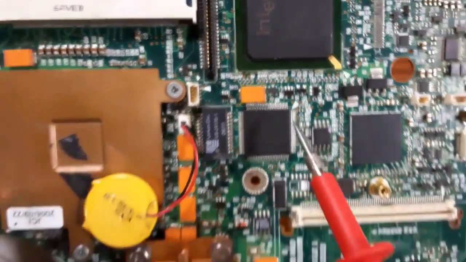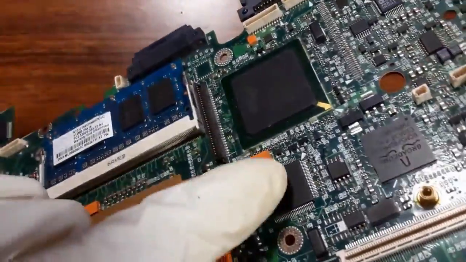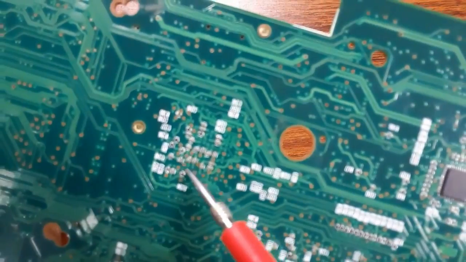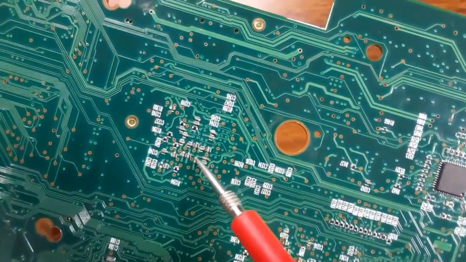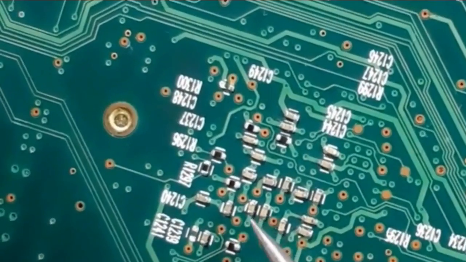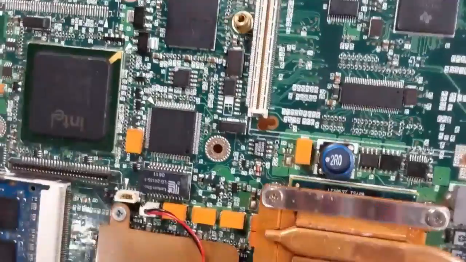So you can check this capacitor or you can check the back of this IC. If I go to the back of this IC, as you can see here, if you check these capacitors and you find any shorted capacitor, it means the IC is bad. Okay, so let's check another motherboard.